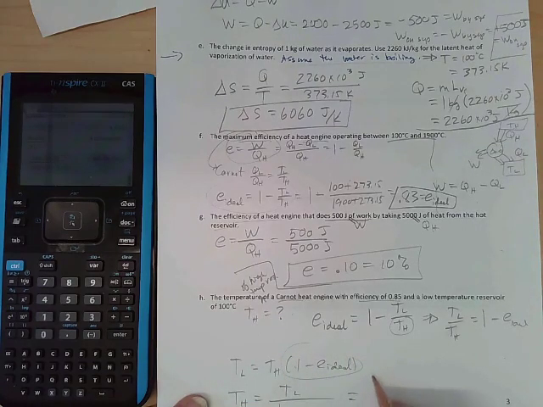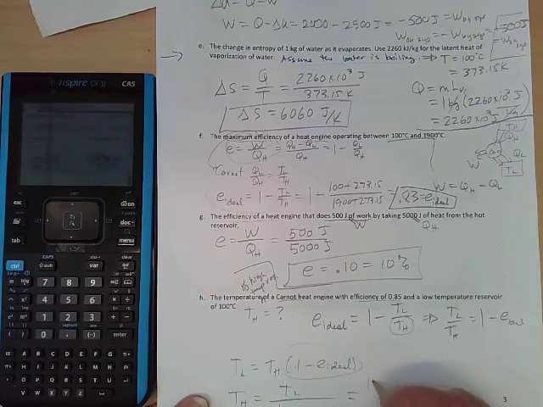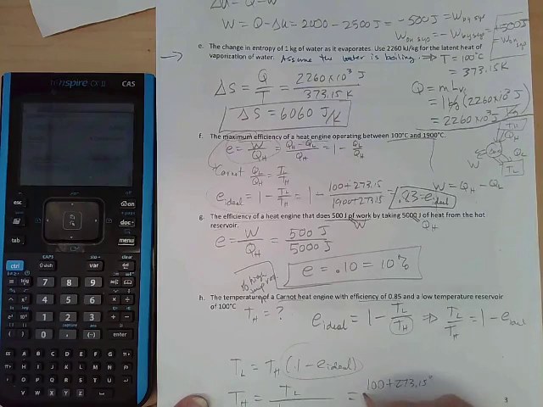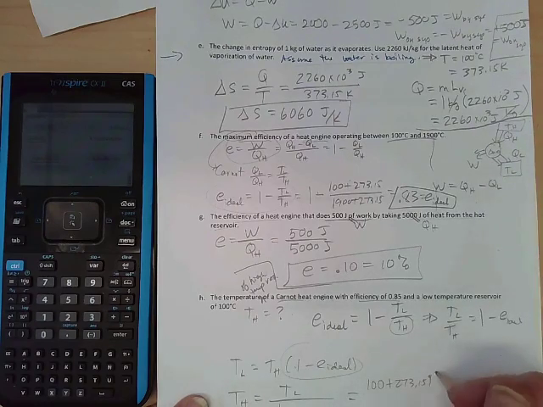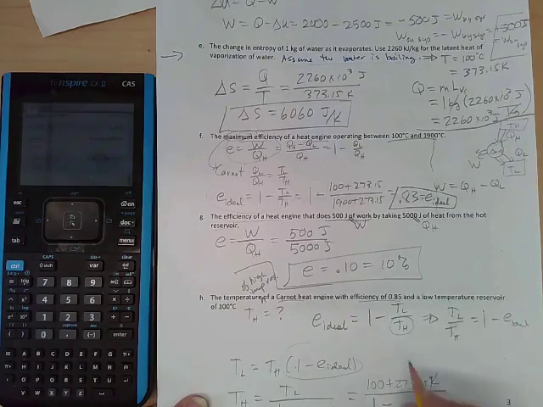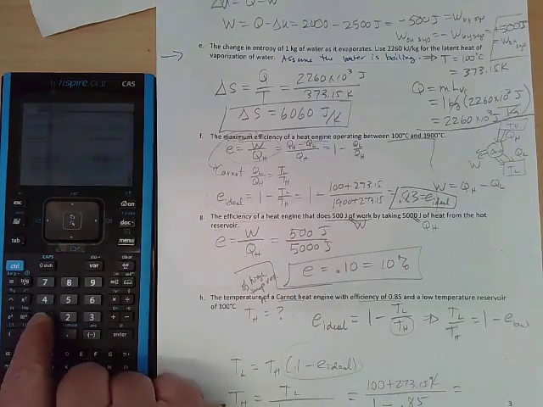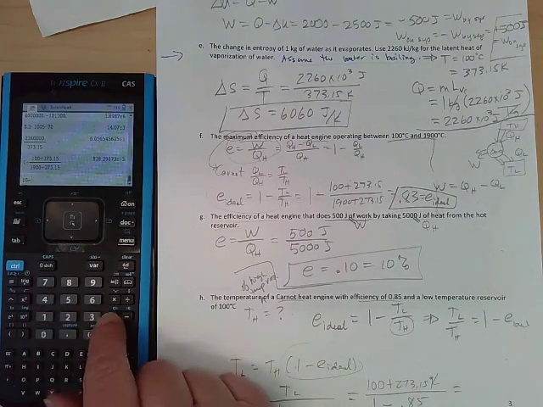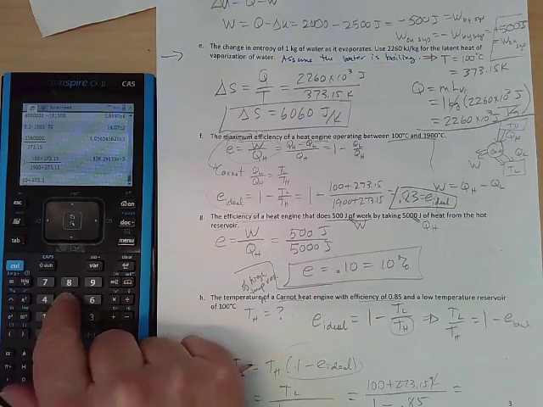So we're going to have TL, 100 plus 273.15. That's going to be kelvins. And then 1 minus E ideal, 0.85. So when you're doing this, make sure it's in a number, not as a percent, or we get weirdness. 100 plus 273.15. I probably could have done that in my head.